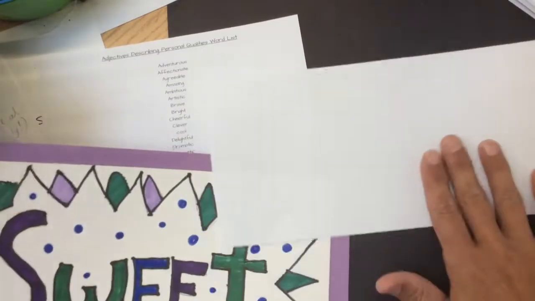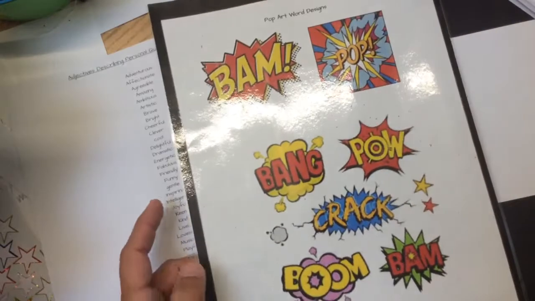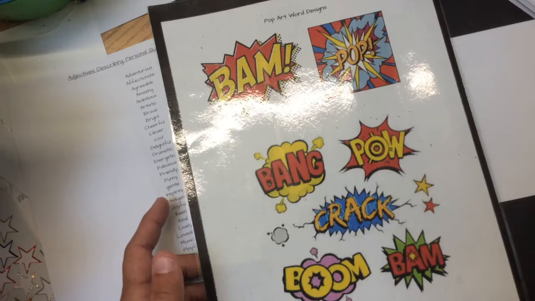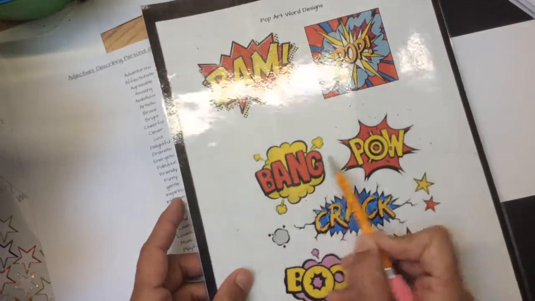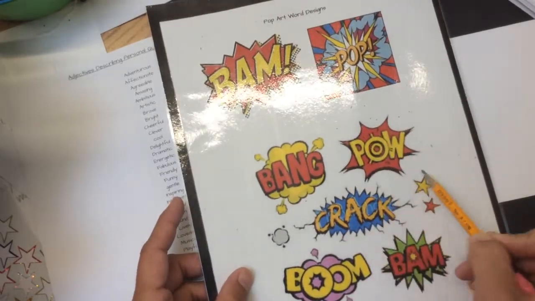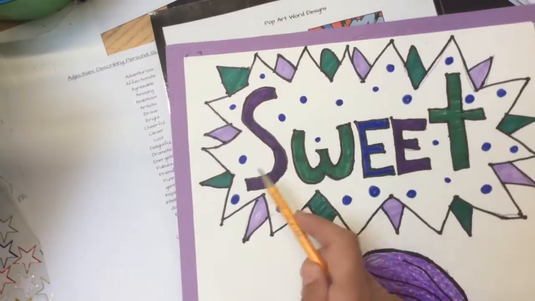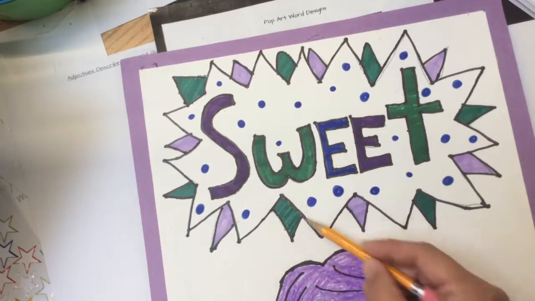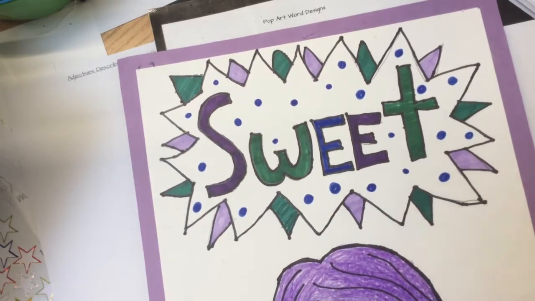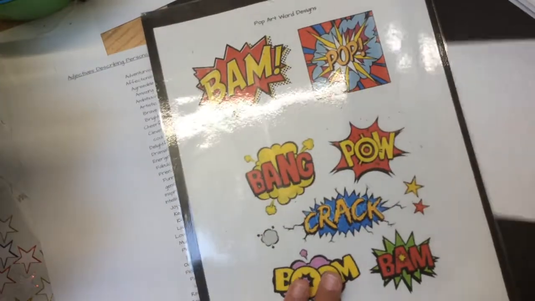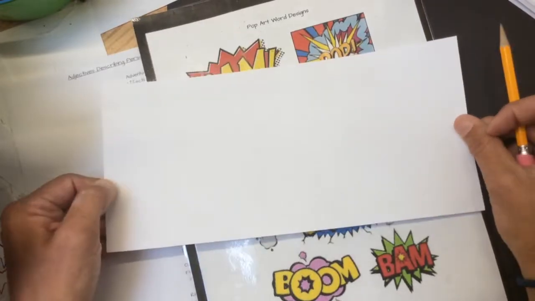So let's say I'm taking a look at this word list. Okay, maybe I choose the word brave. If I choose the word brave, I have choices with how I want to do the word. Here are pop art styles. These will also be at your tabletop examples. You're going to create a block letter word, and then you're going to create some sort of border design behind it. Those are the two criteria. Looking at this one, here is the block letter word, and here is the border shape framing the word. It must fit within this piece of paper that is given to you.